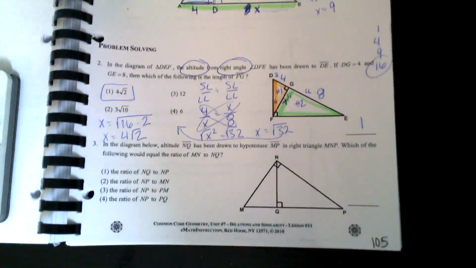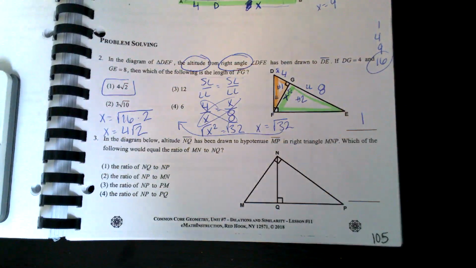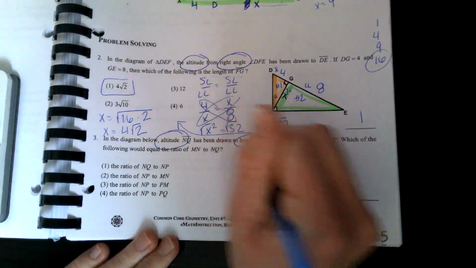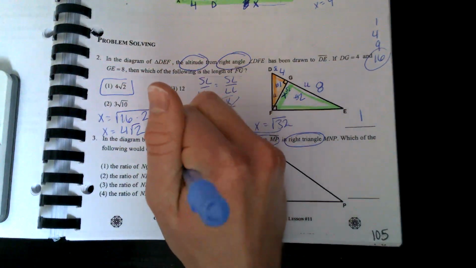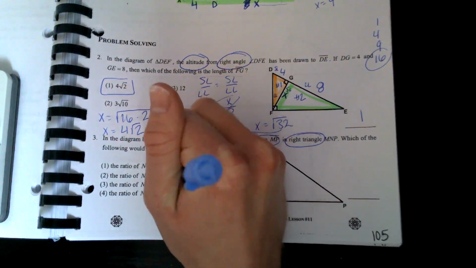In the diagram below, altitude NQ has been drawn to hypotenuse NP in right triangles. So there are those keywords that we look for when we're doing right triangle similarity. Which of the following would equal the ratio of MN to NQ?